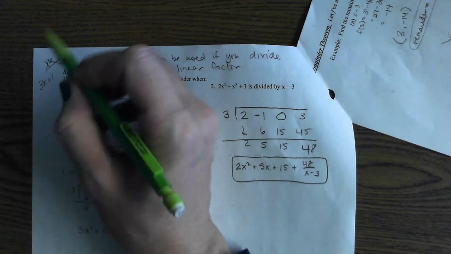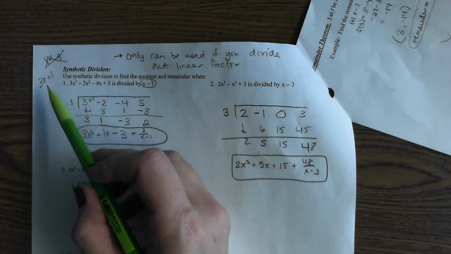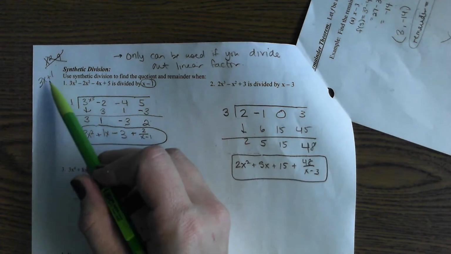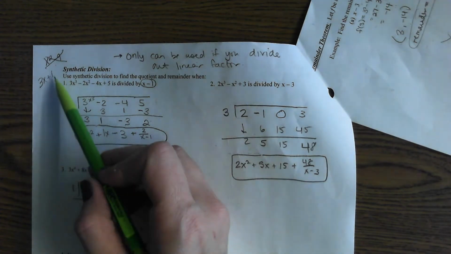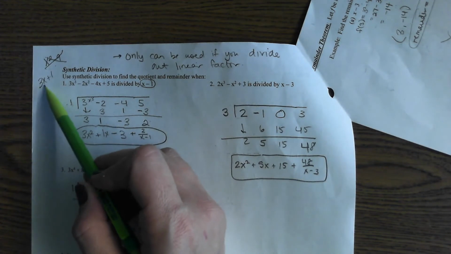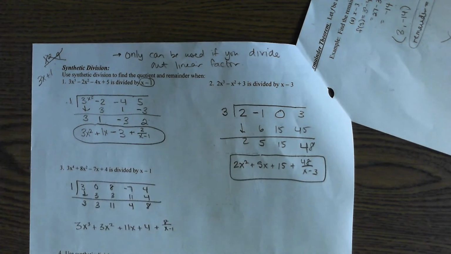You can do it, but I didn't show it. Well, did I show you how to do it? Yeah, where you put a negative 1/3 out in front instead of that. So I did show you that. So you just have to know that if you are going to use it to divide out a 3x plus 1, you use the root of negative 1/3 out in front.